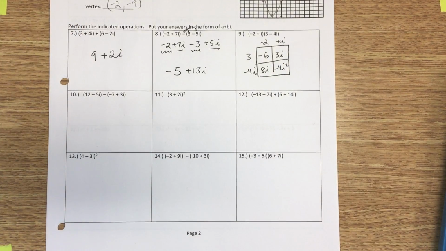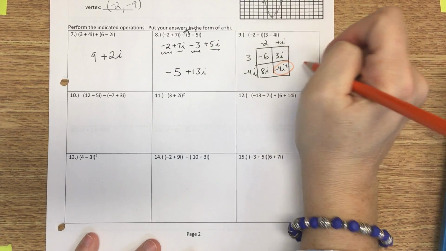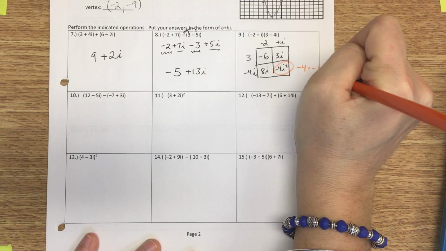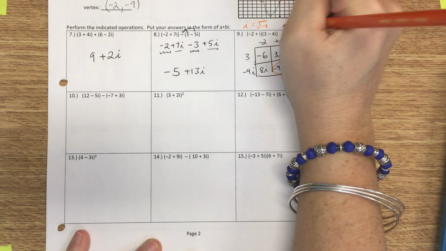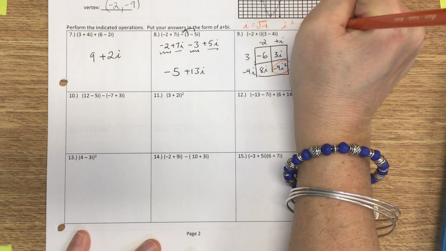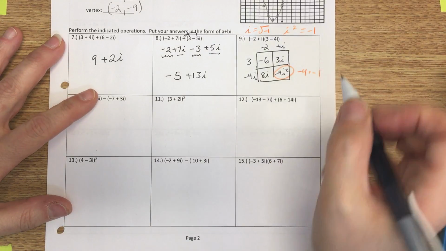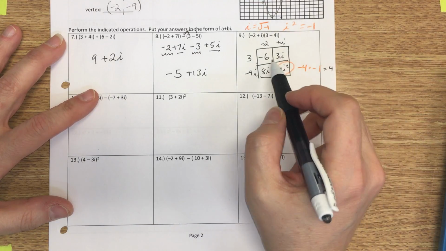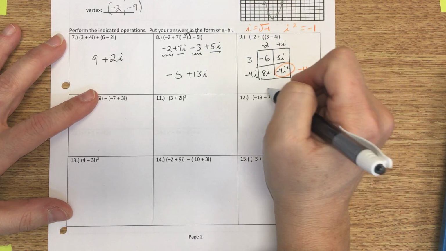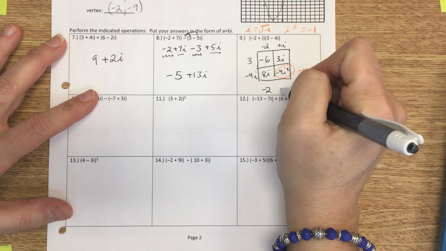Now I want to pause at this moment because I need to remember that i is the square root of negative 1, and so that means i squared has to be negative 1. So now this negative 4i squared really is just 4. So I'm going to put my real numbers together. Negative 6 plus 4 is negative 2. And then 8i plus 3i is 11i.